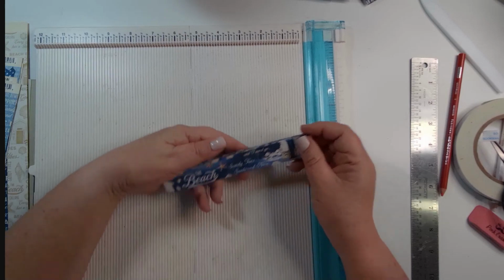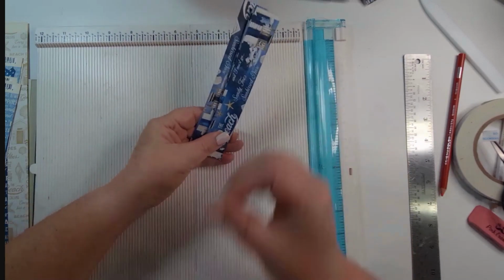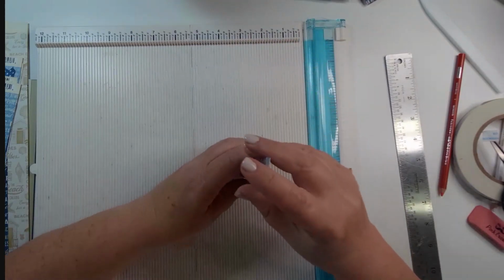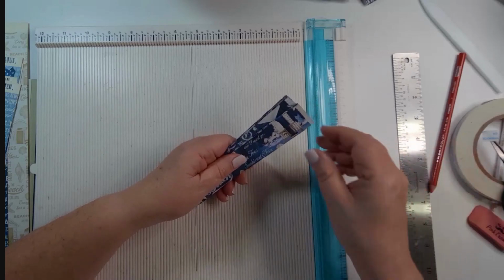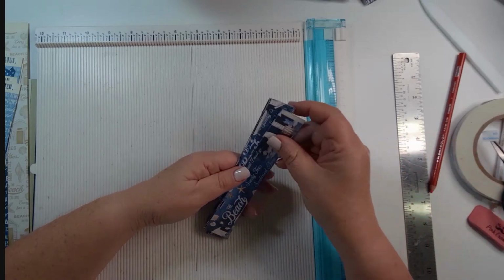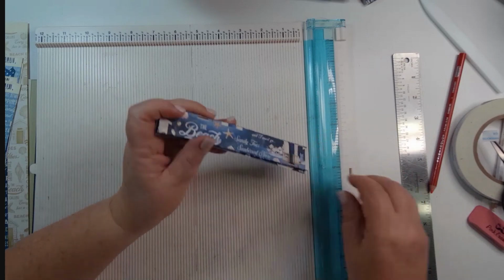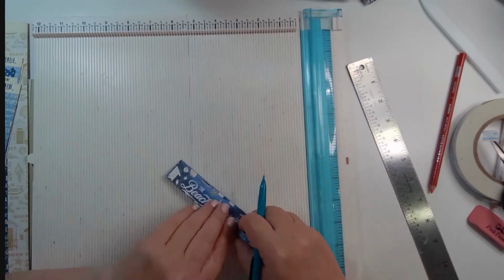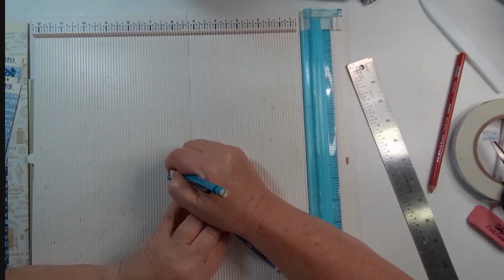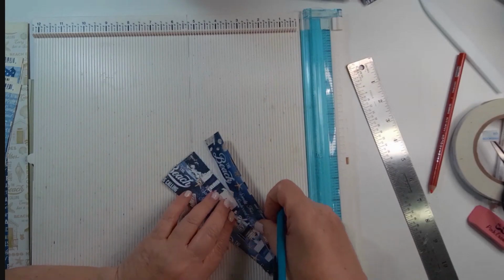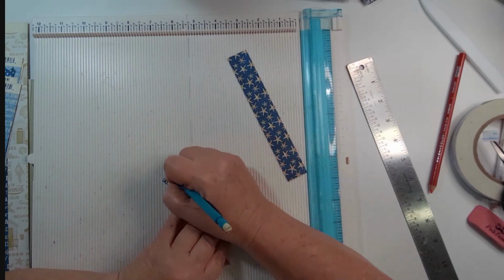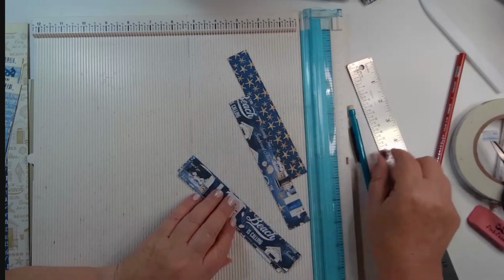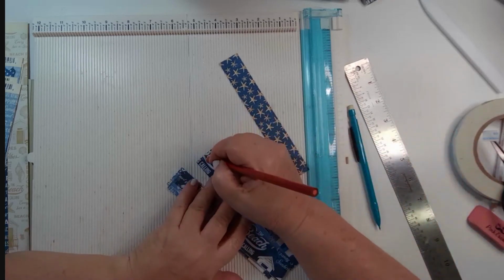Right. All right, so I can choose to do this side or this side. Okay. I'm going to mark it with a pencil. F13. Yes. Providing I will find it. It's going to be hard to find.